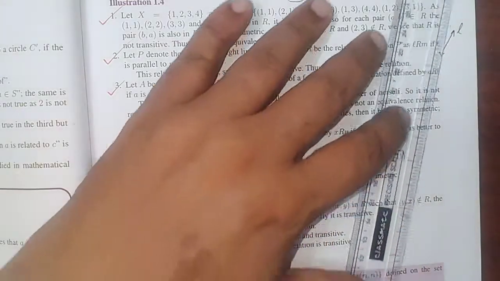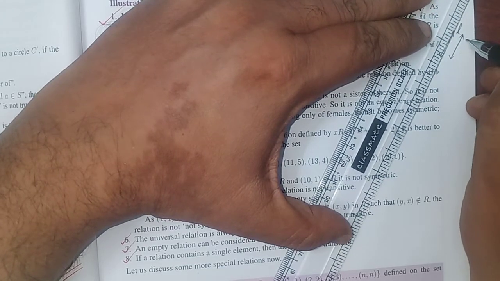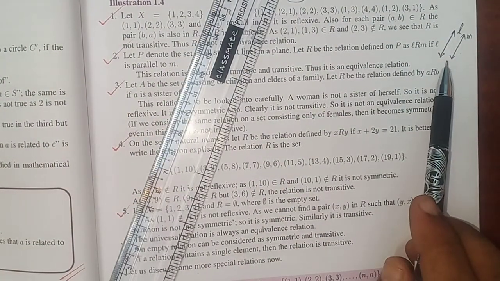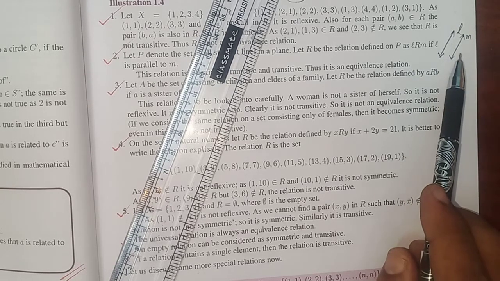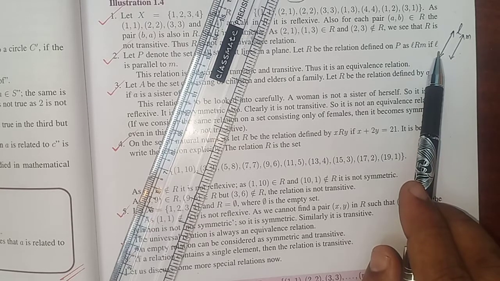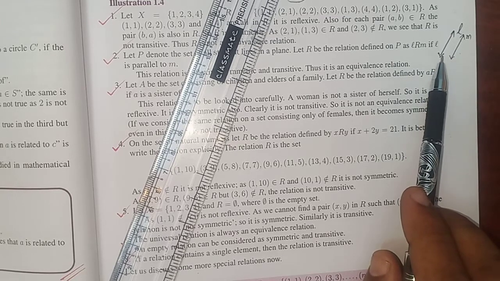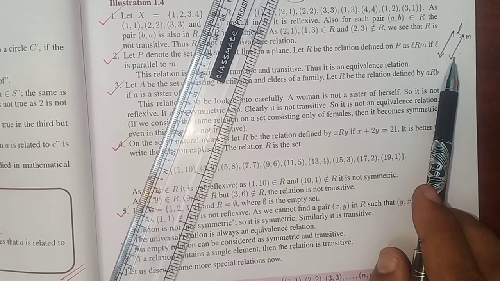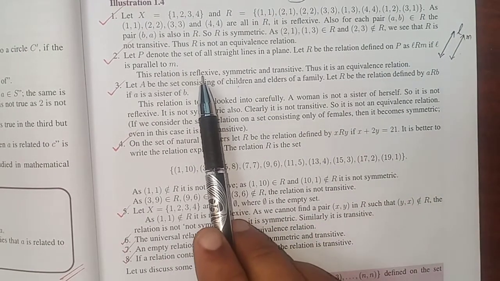Next, I go for symmetric. For symmetric, we need two lines. I take two lines, L and M. According to the definition of symmetric, here L is parallel to M. Similarly, M is parallel to L. So what is given in that symmetric definition? If (A, B) belongs to R, (B, A) must be in that R only. Like that, L is parallel to M, obviously M is parallel to L. So both the conditions are satisfied. Therefore, R is symmetric. So two of them are satisfied: reflexive as well as symmetric.